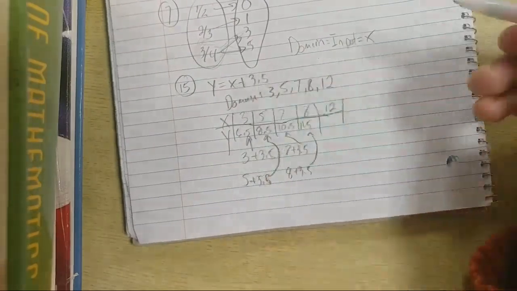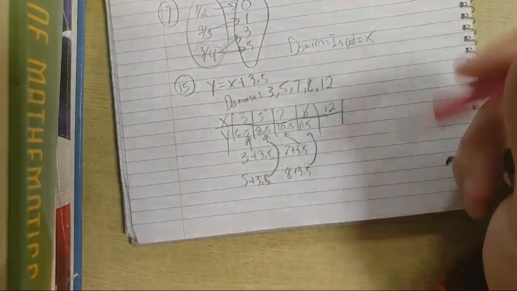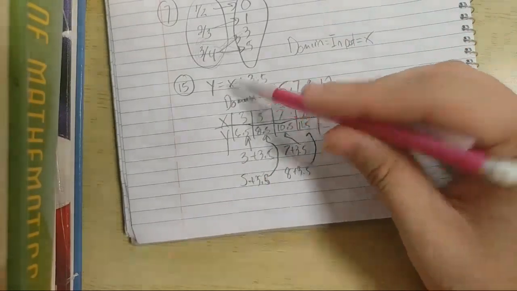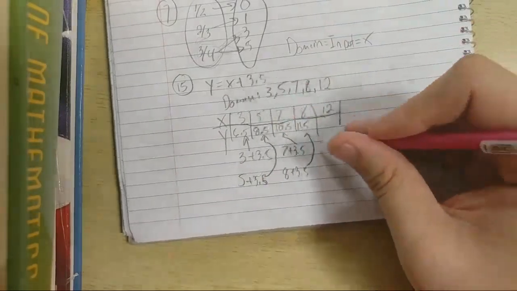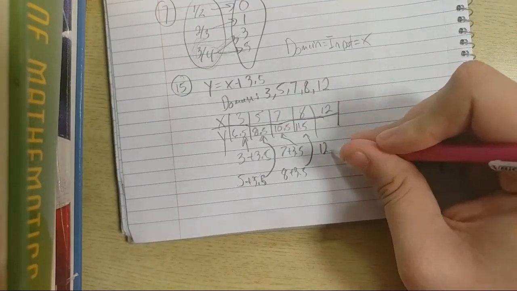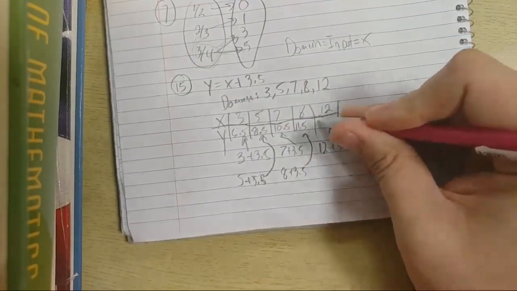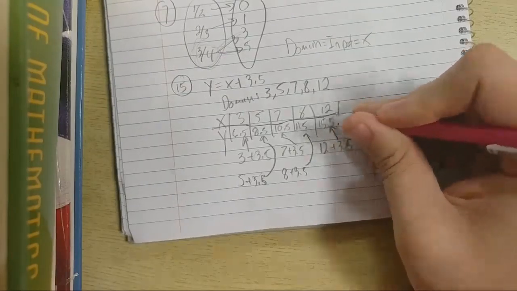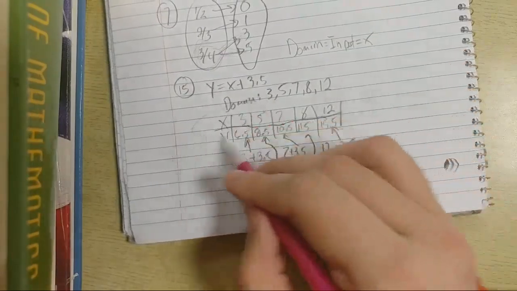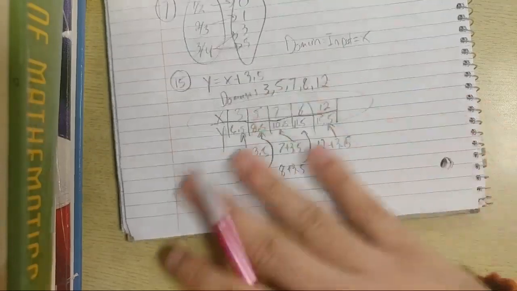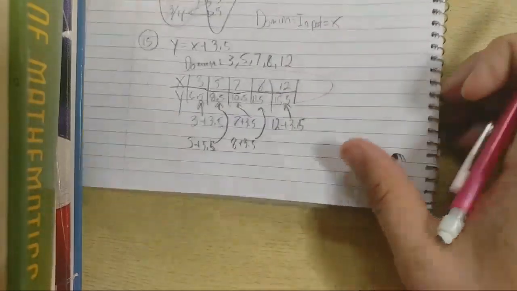And you know how to finish it off. I'll give you a second. We're going to plug in 12 into x. 12 plus 3.5 is going to be 15.5. And then this is your table. So you're happy at this point. You've finished putting in the domain.